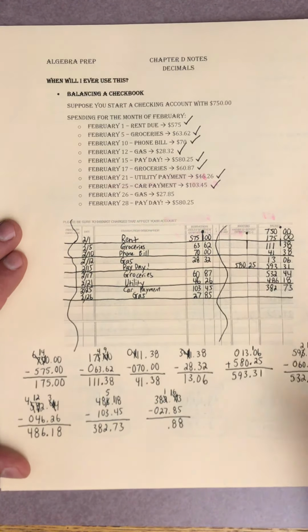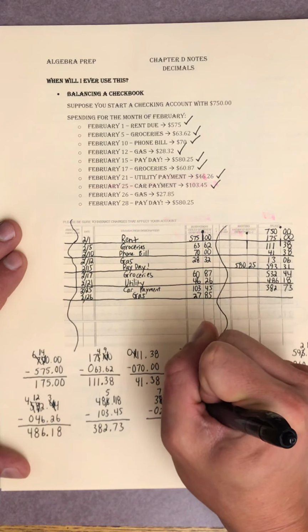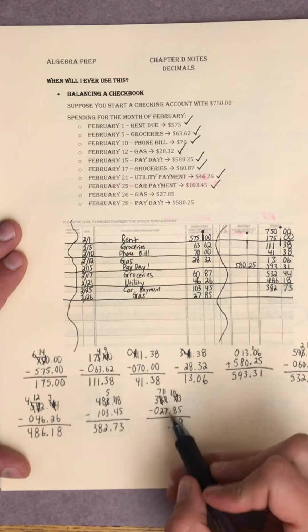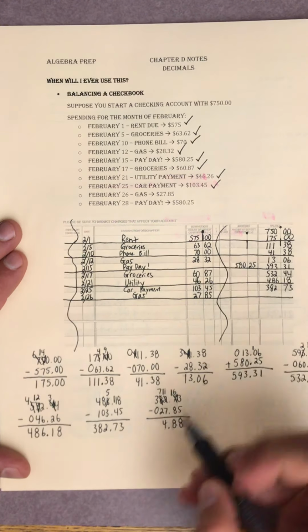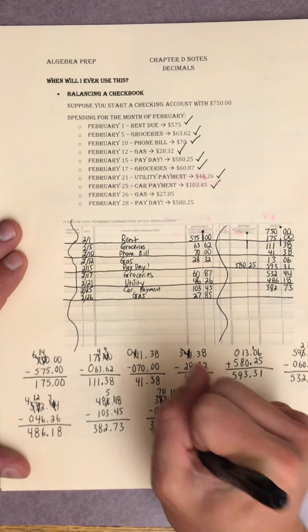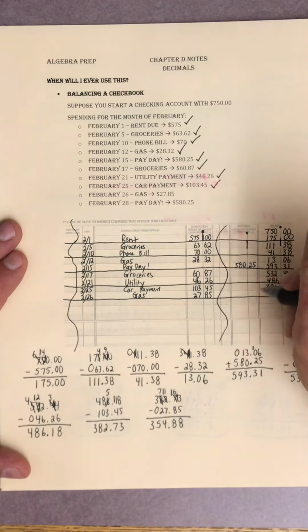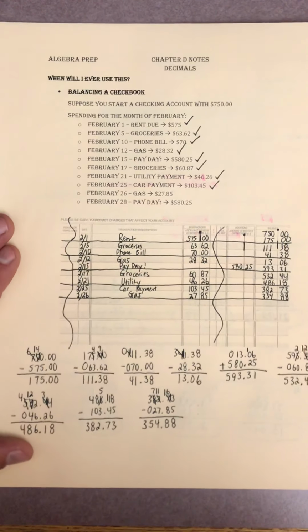Oh, 1's not bigger than 7, so got to go next door and borrow. This 8 becomes a 7. The 1 becomes an 11. So 11 minus 7 is 4. 7 minus 2, that is 5. And 3 minus 0, that is 3. So after I get gas, I should have $354.88 in my account. All right.